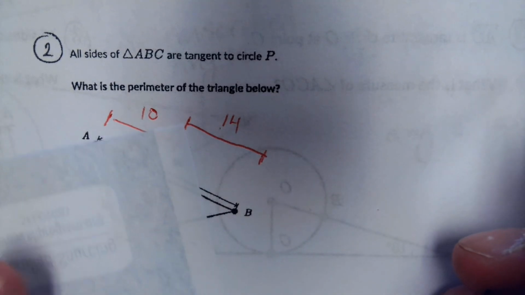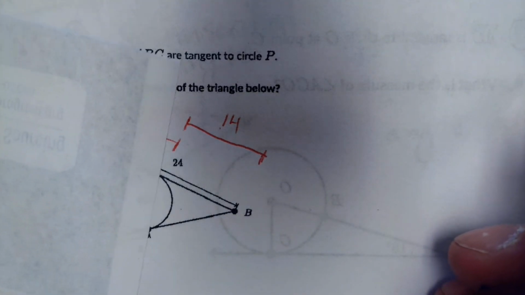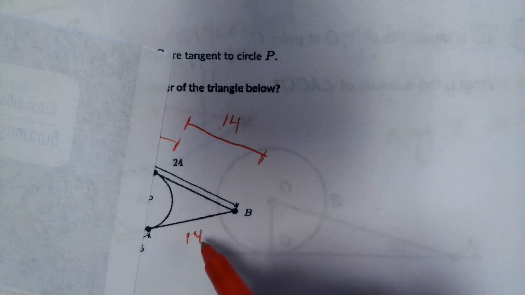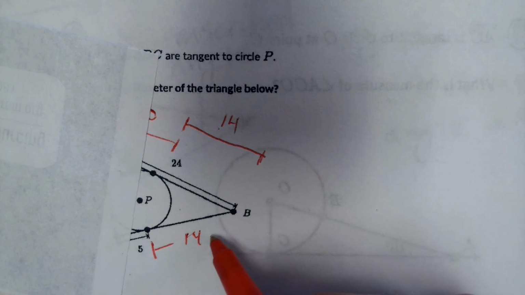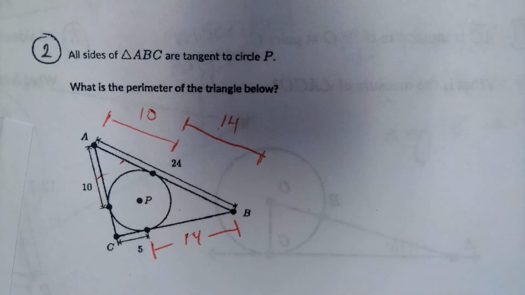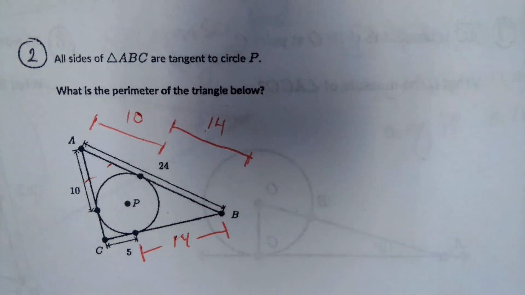Okay, what then do you know about this? The other side's 14. We're just moving all the way around. I'm going to pause it and let you guys try and figure out the rest. So the rest of this part is also 5 because of this. They have to be on the same ice cream cone to be able to be congruent.